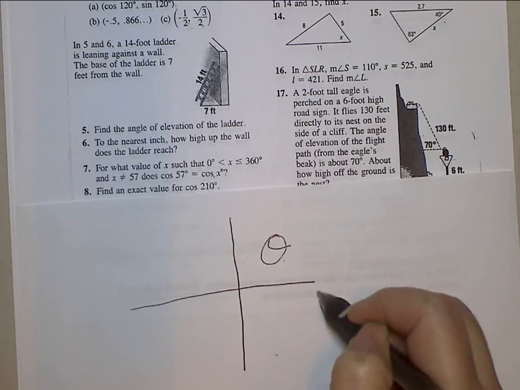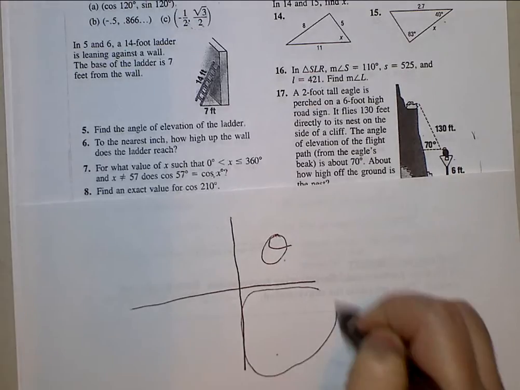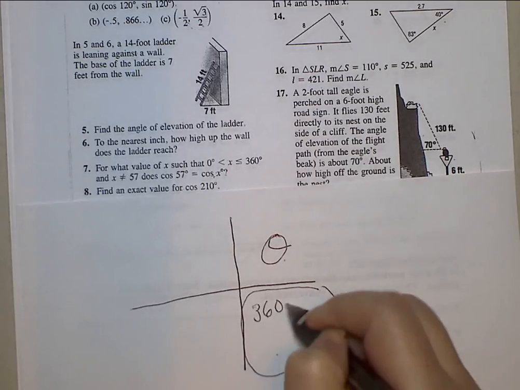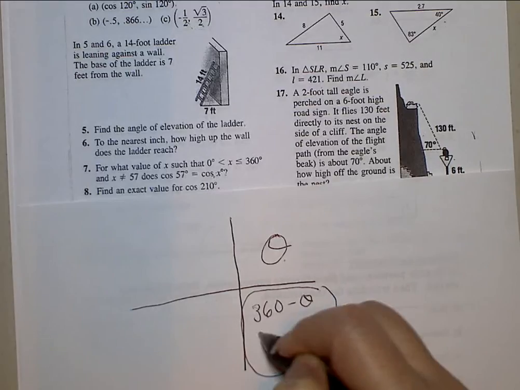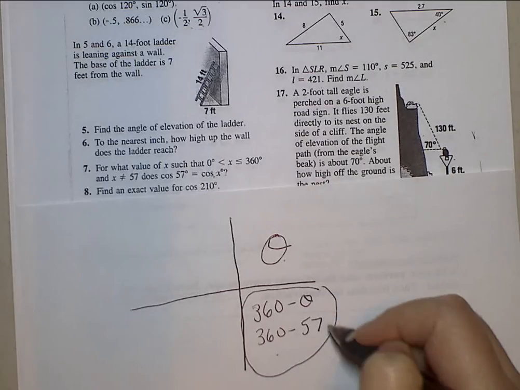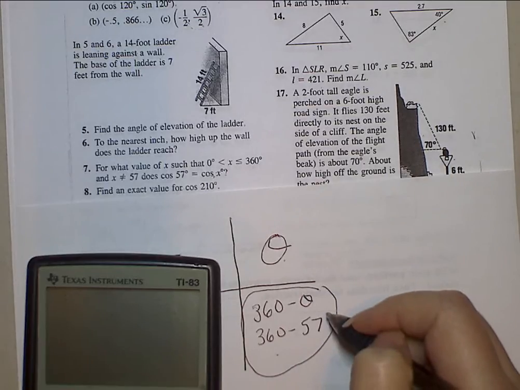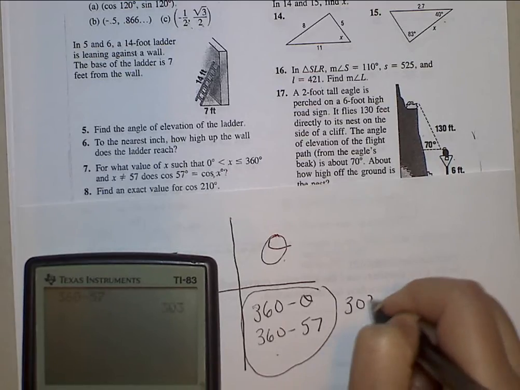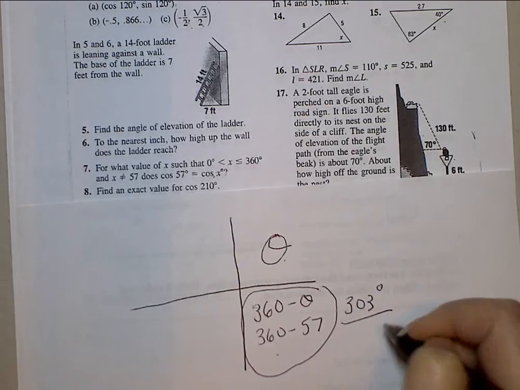How do I find the angle that's in this quadrant? Yes, 360 minus theta. So I take 360 minus my 57, which gives me 303. So 303 is my answer.